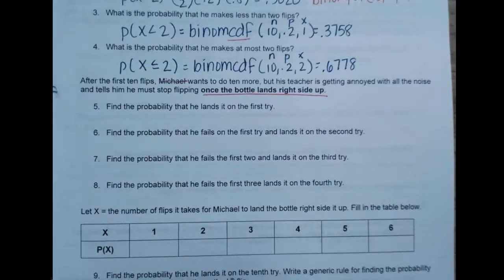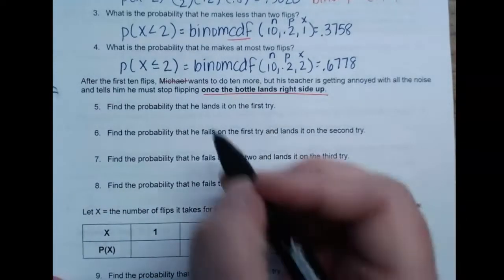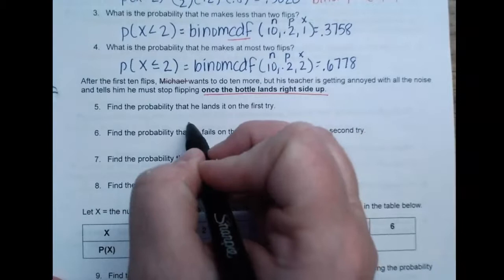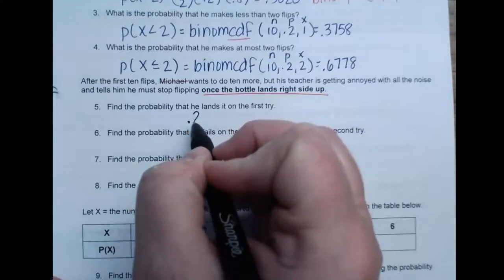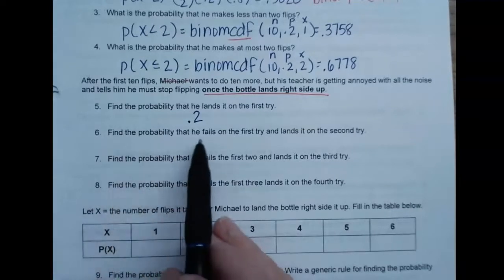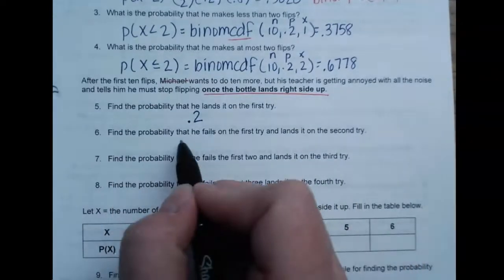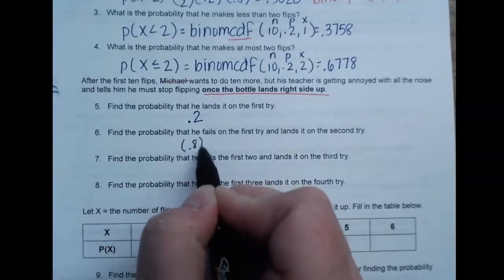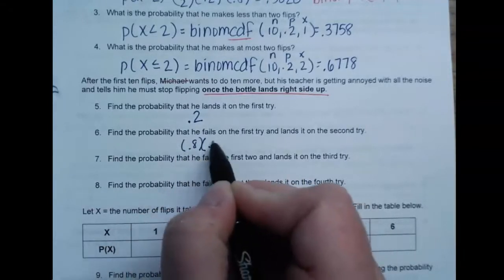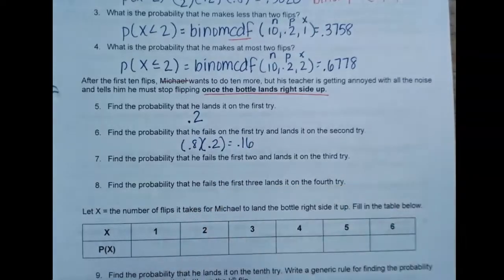What is the probability that he's going to land this on the first try? Well, that's 0.2 because that's the probability of him landing it. So what's the probability that he fails on the first try and then lands it on the second try? So on the first try, he's going to fail, and on the second try, he's going to land it. So he's going to get 0.16 for his probability there.